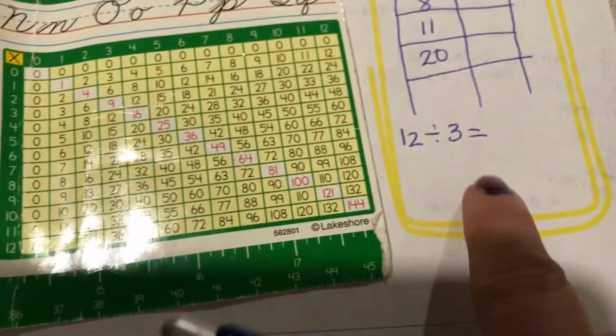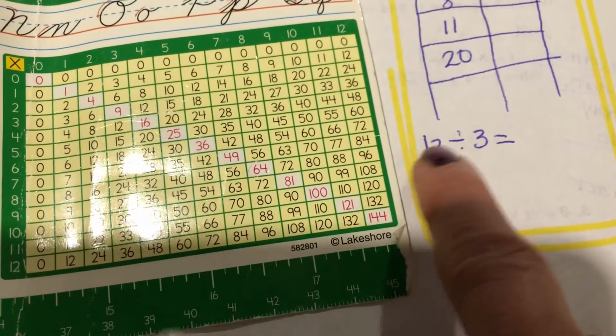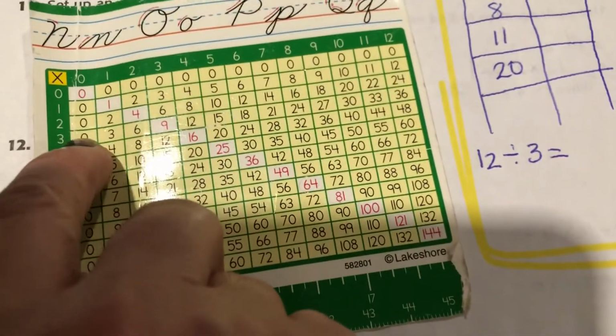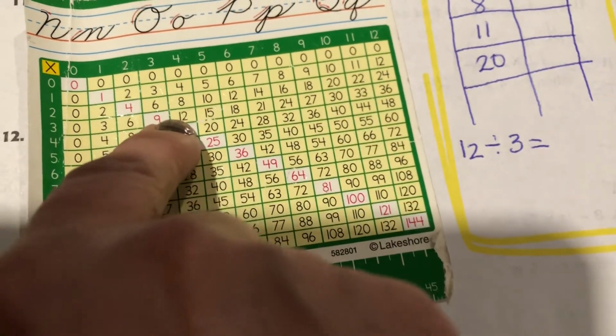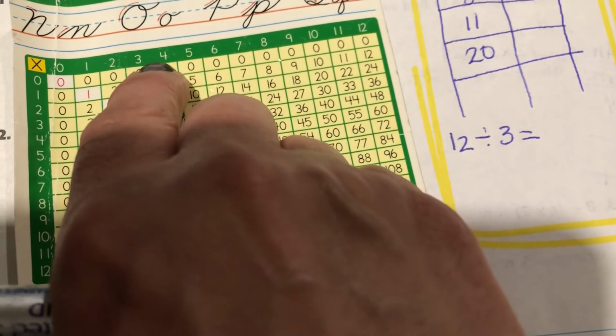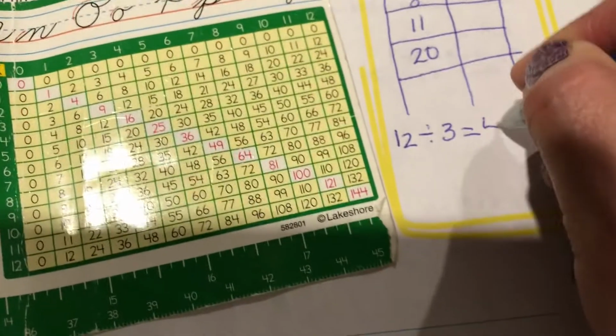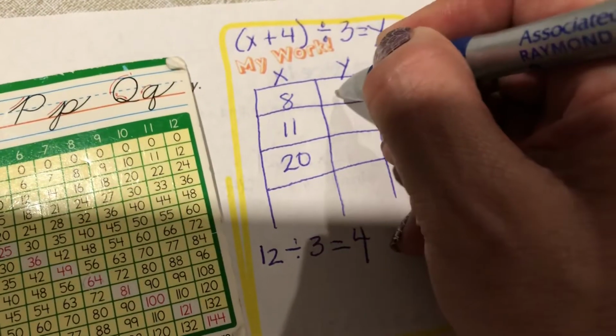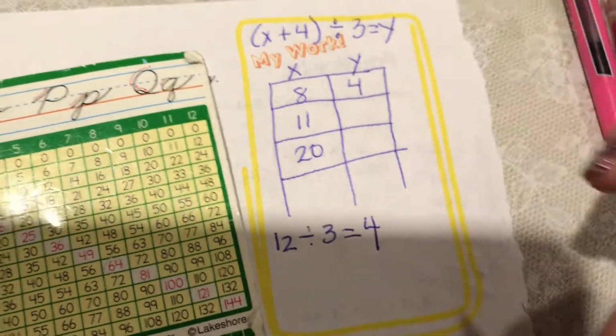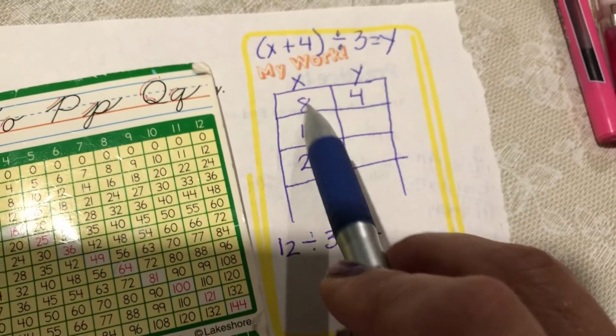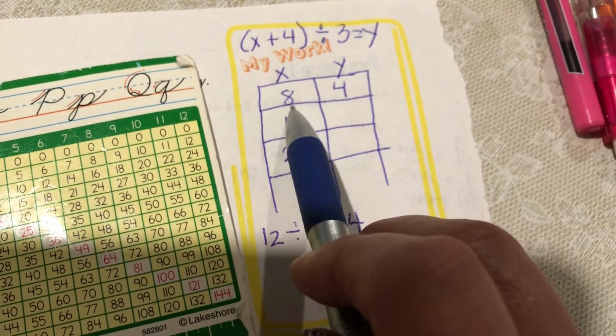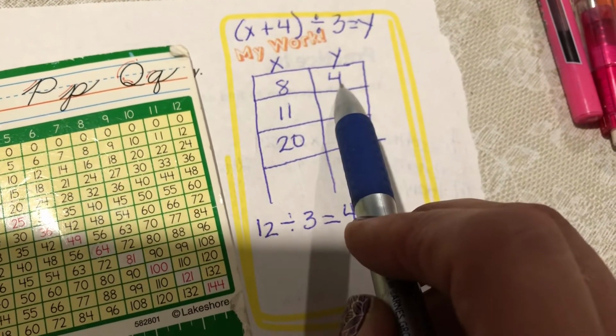But if you don't, go to the 3 line and find 12. There's 12. Go all the way up. There's your answer, 4. So guess what you put for y here? 4. So if x is 8, y is going to be 4.